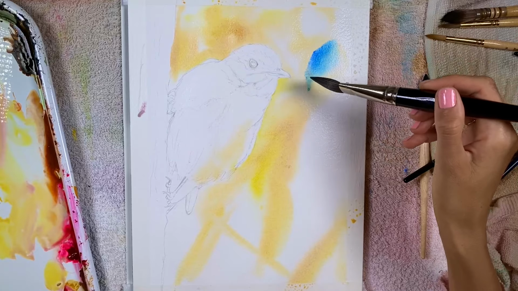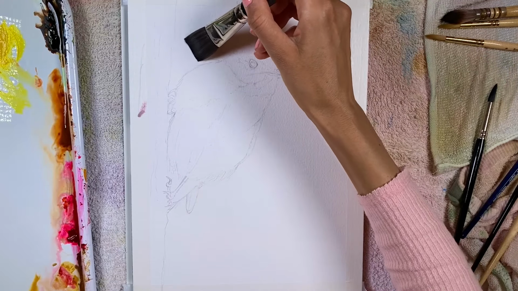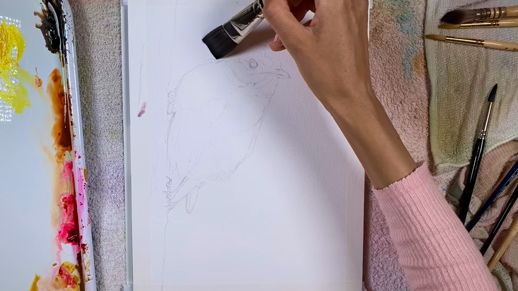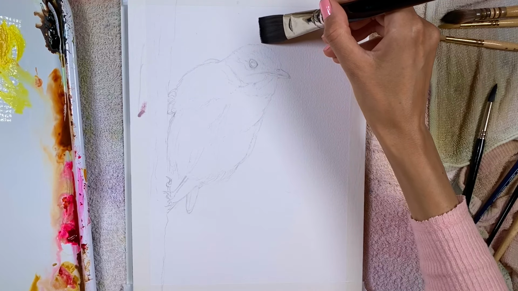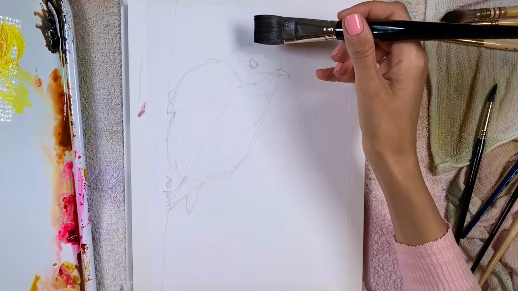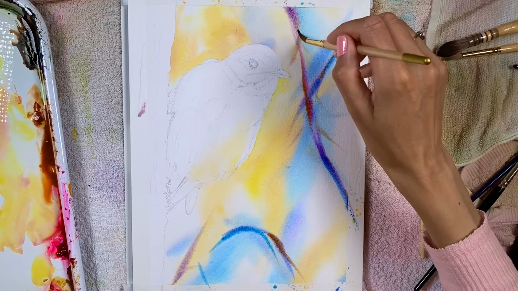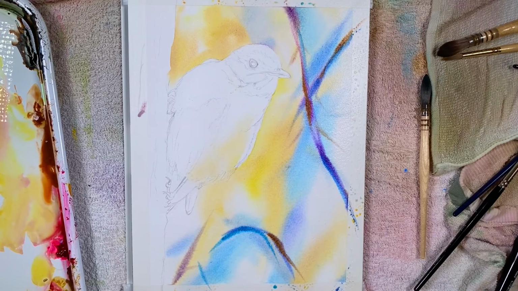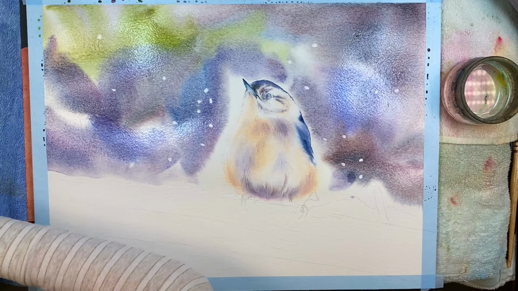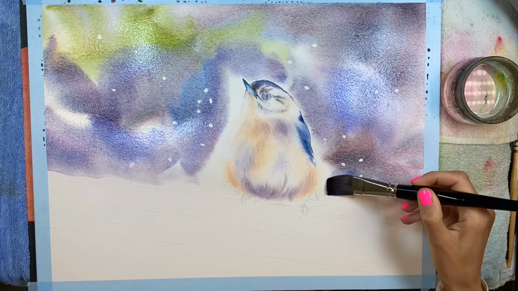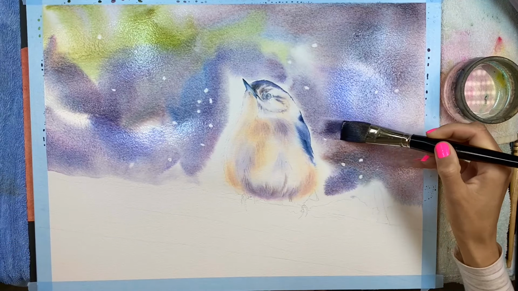Whether I paint the background first, like in this video, I will wet the background first. I will probably not wet the tree, and I won't wet the bird entirely. Sometimes I will wet parts of the bird too. Why is that? Because I don't mind if the paint from the background bleeds a little bit toward the bird. This is also to create a soft transition between the bird and the background. It doesn't mean that I want a lot of the paint to bleed from the background. It's just so I have soft feathers.